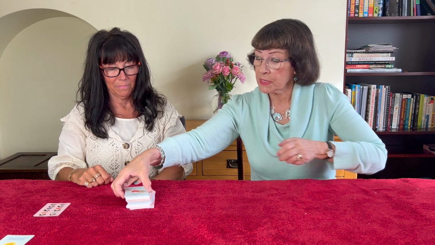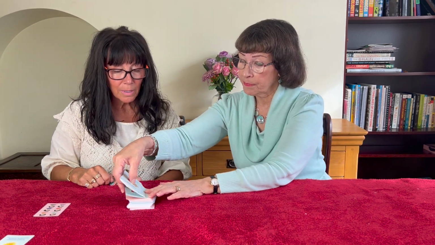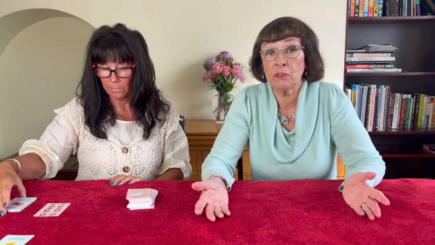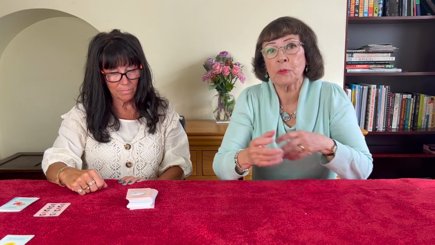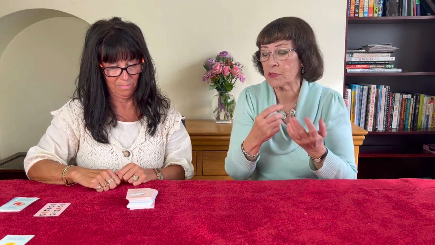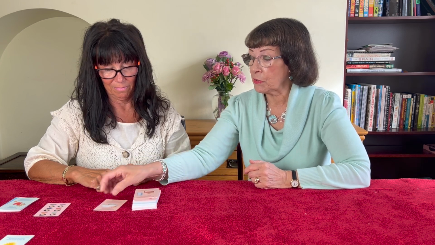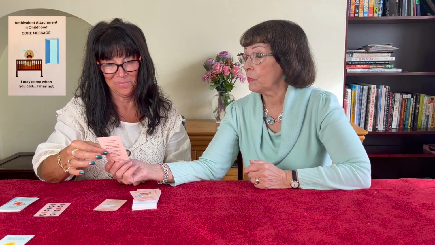I'm just going with the flow as I work with Libby, but already she said something that made me want to show her another card. So I'm going to keep the secure ones there, Libby. And obviously, if we were doing a full session, I could spend all the time with the secure cards, but you can also duck in and out, because what you've described, I want to show you this card, which is the ambivalent attachment message, which is the baby in the cot crying.